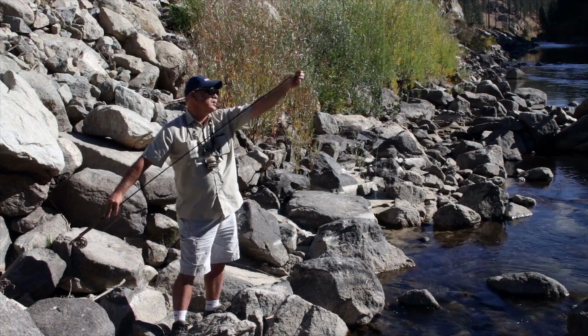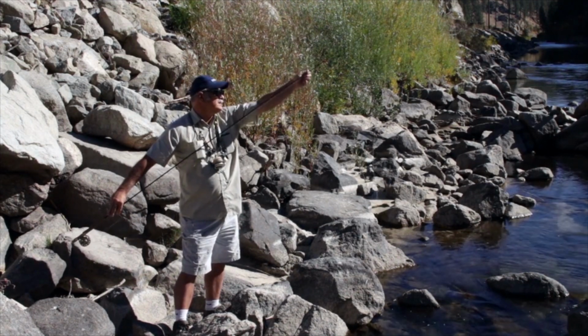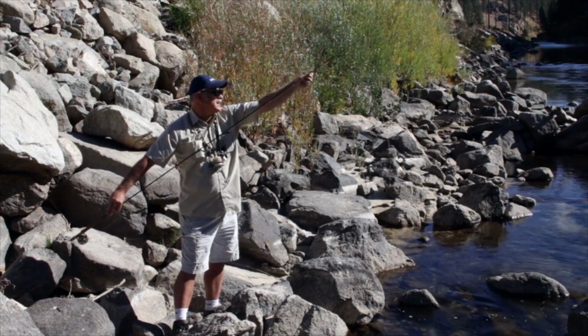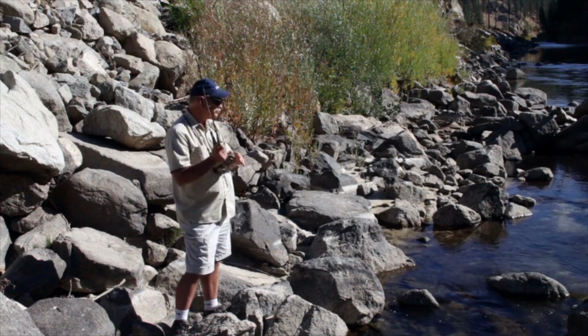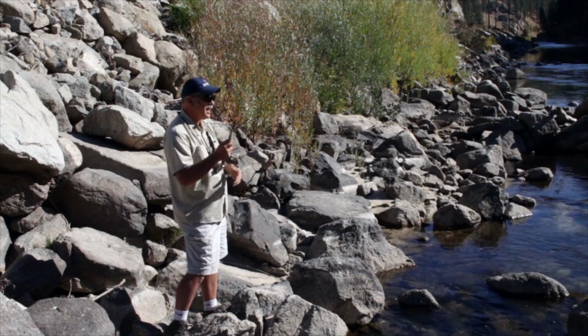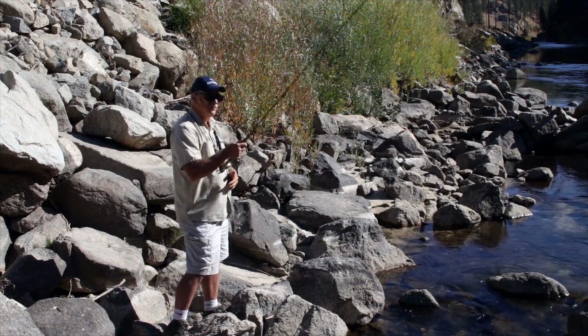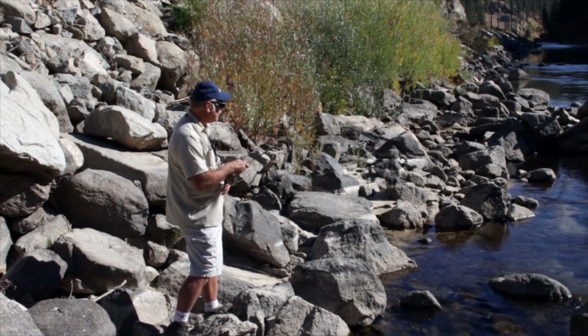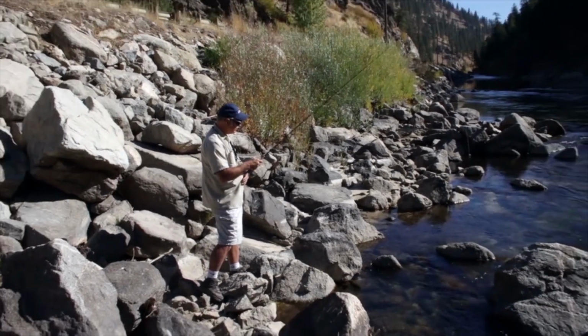So let's give it a whirl, and I'll show you exactly how I would work this. It's very simple. I only have maybe 5 feet of fly line out. I'm just going to lay that down in the water. Just work it through.